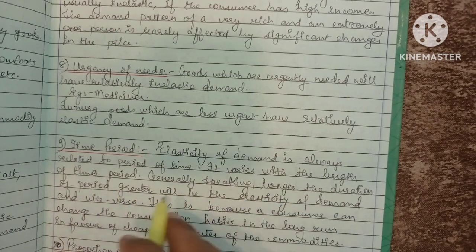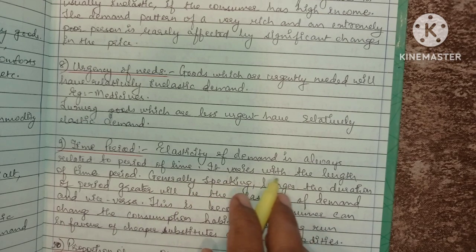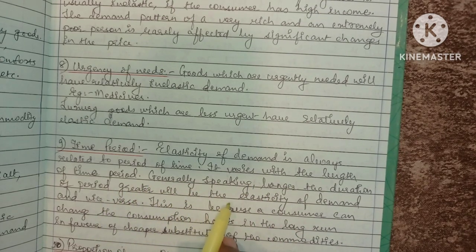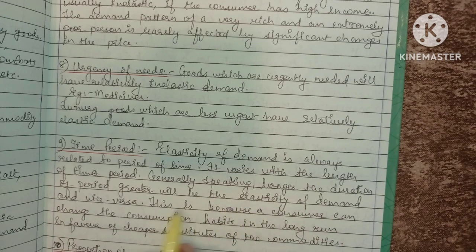Time period. Elasticity is always related to the period of time. It varies with the length of the period. Generally speaking, the longer the duration, the greater will be the elasticity of demand and vice versa.